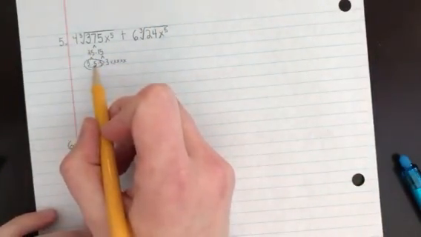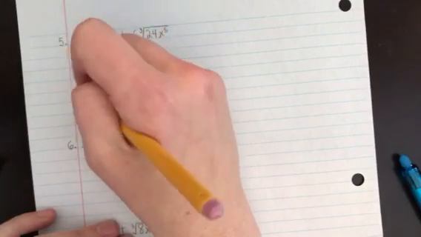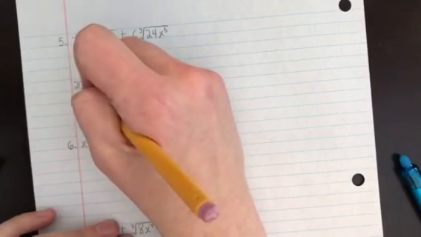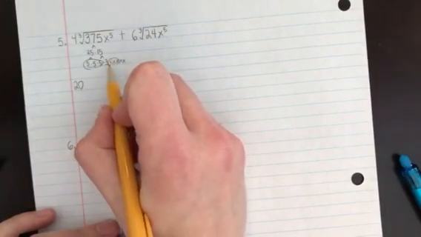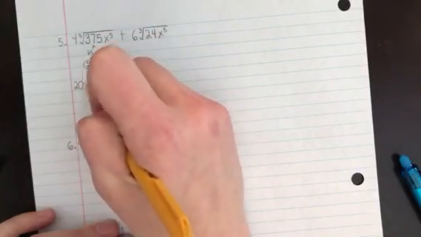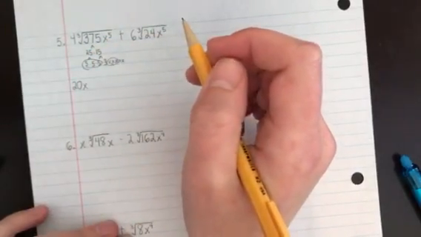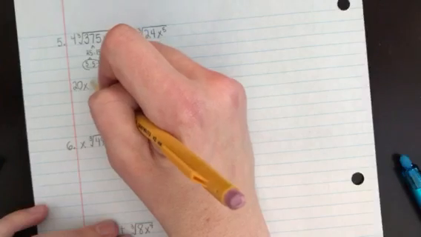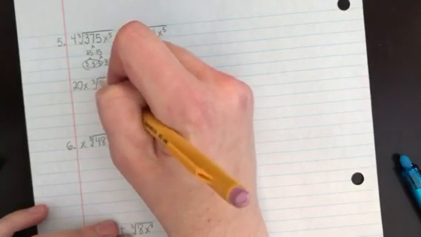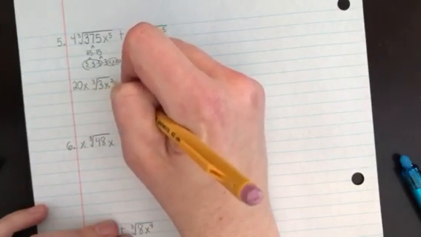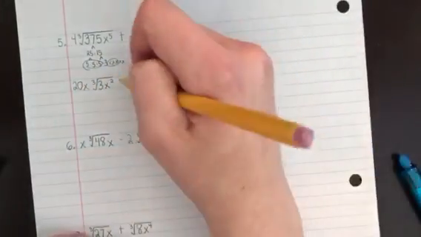So this would be 4 times 5, which is 20. And then I've got a set of x's here, 3 x's, so x to the first. And then I would have cube root 3x squared. Okay, remember no absolute value bars needed, it's an odd index.